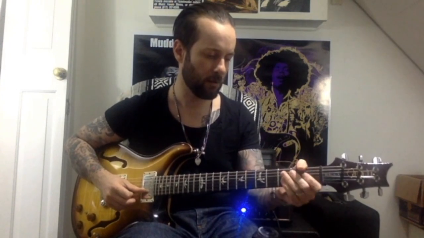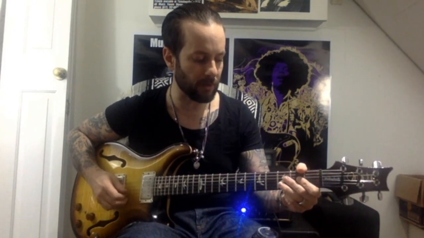So that's just how the grouping would sound on the top two strings. So now I'm going to go top two strings and then just down, pick up a string, remove one until I'm at my low E, just so you get a sense of how this sounds. 1, 2, 3, 4.